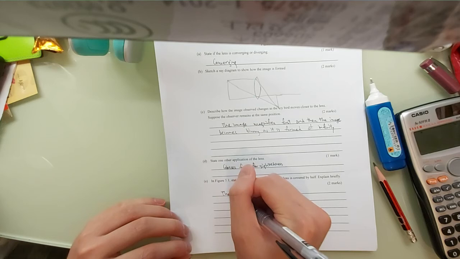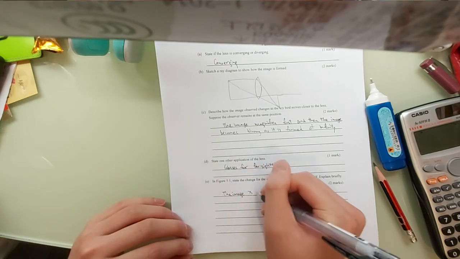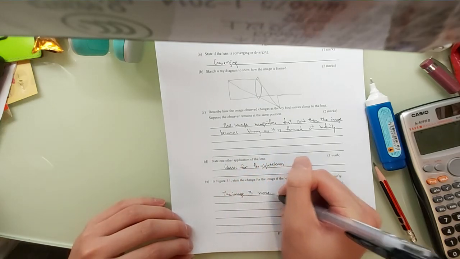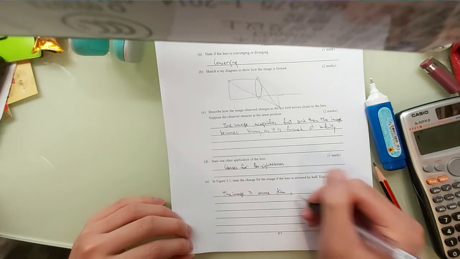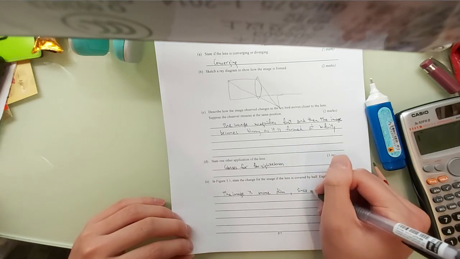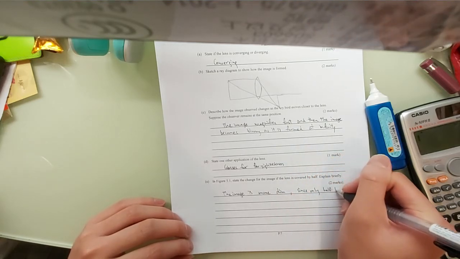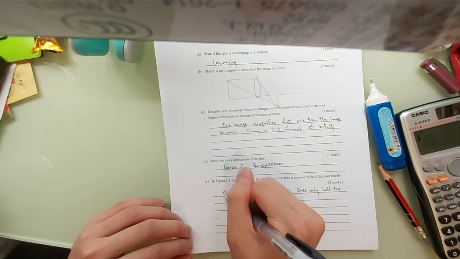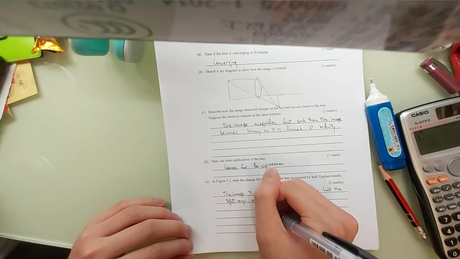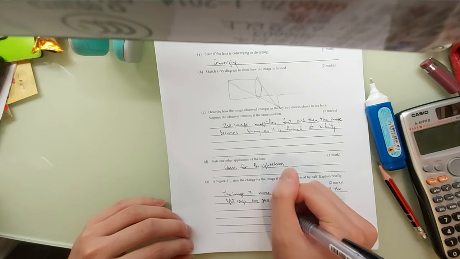The image is more dim, I guess. Dimmer, yeah, since only half the light rays are passed through.